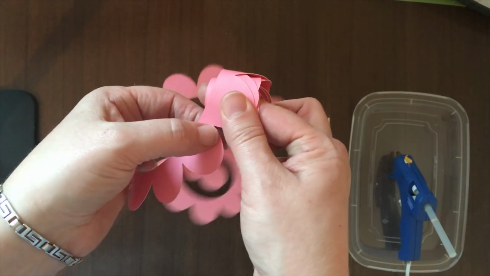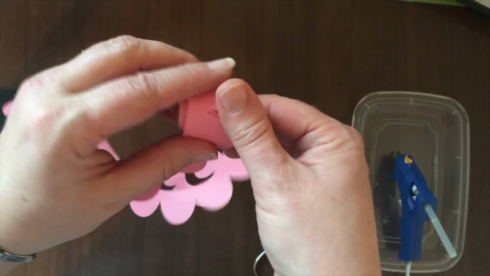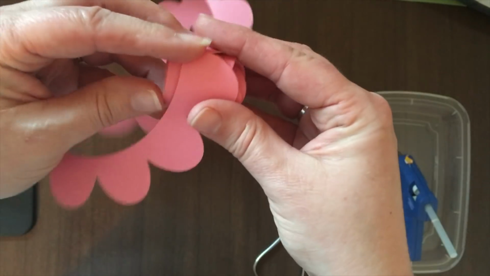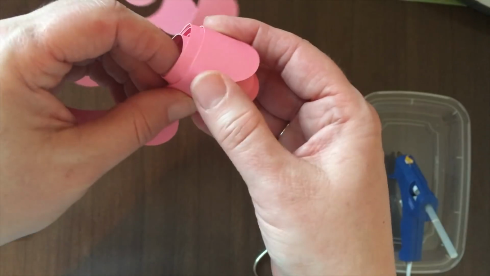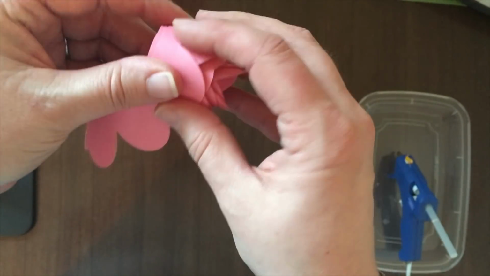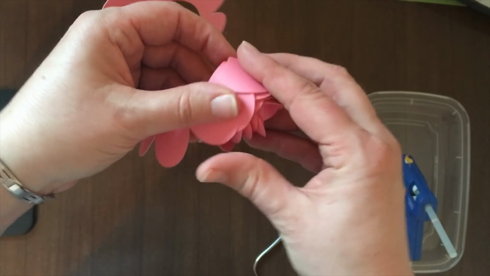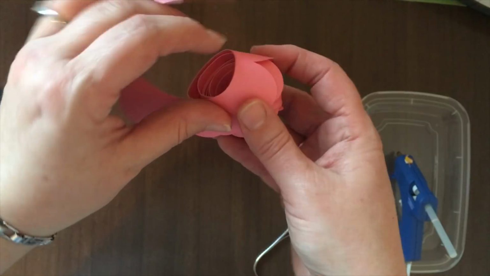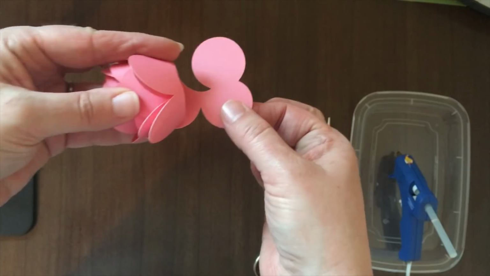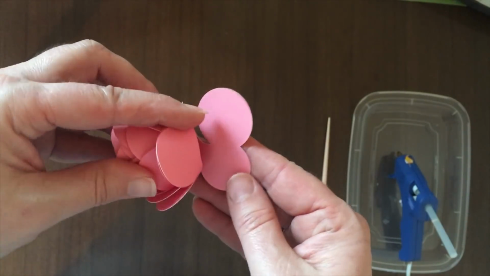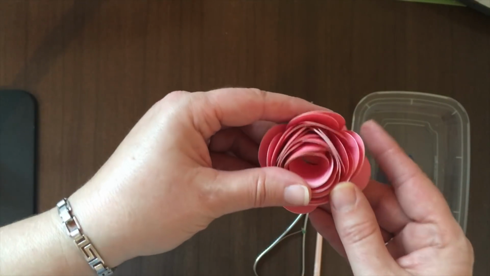And you do want to be careful, because where your paper's cut, it can rip, so you don't want to go super crazy. And some papers are stiffer than others, so you might get a couple little bends going on, but you'll see as we roll it up how it eventually is going to go together. So this last circle is the bottom of the flower. You can see it's already starting to look like a flower here.